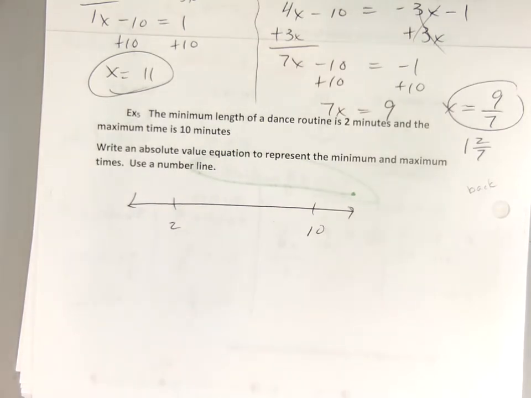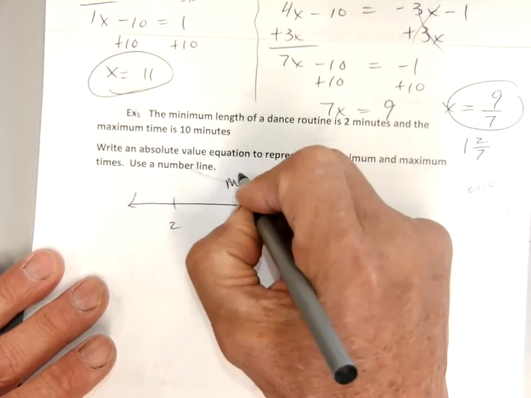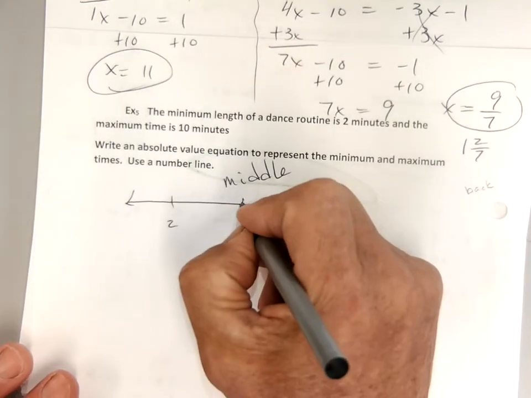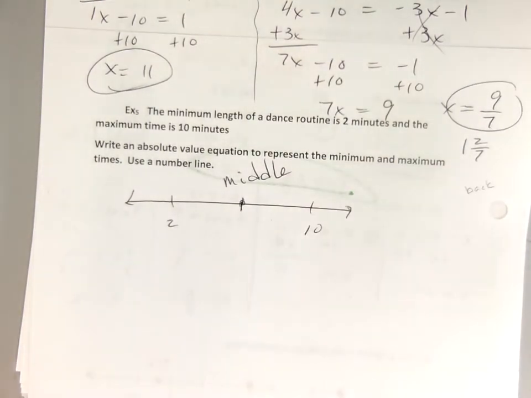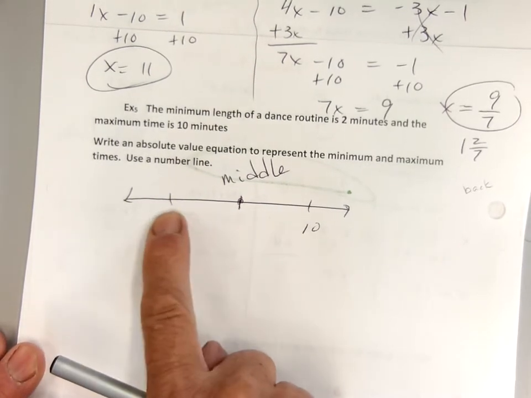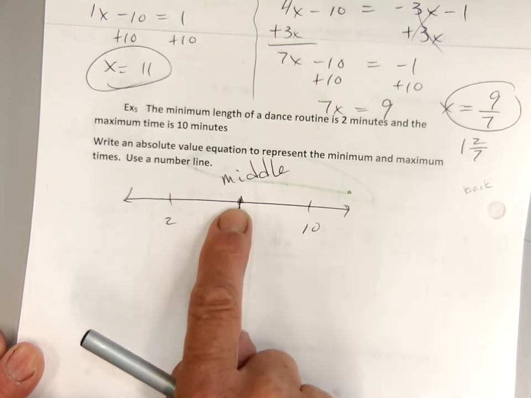So what I want to do is find the middle of that. I want to find that middle value, okay? So how am I going to find this middle value? Come on, you guys. Somebody tell me. Use your brains. How am I going to get this middle value? I want that middle value right there.